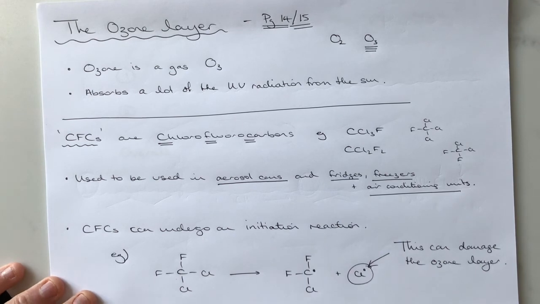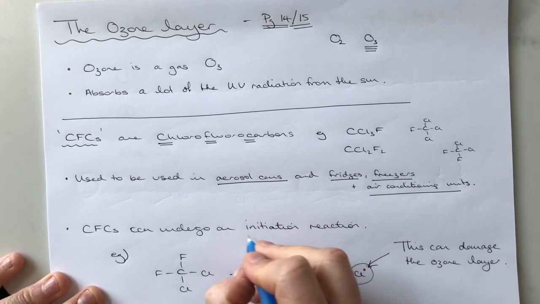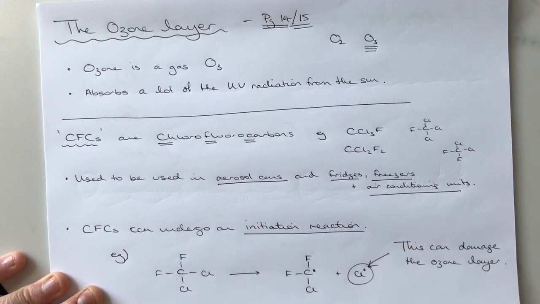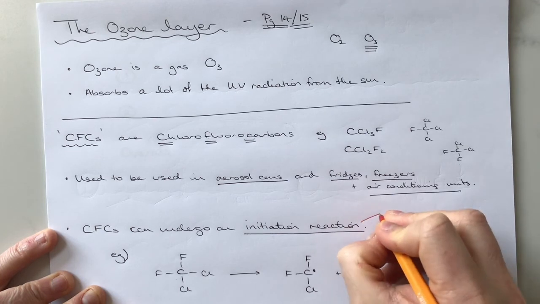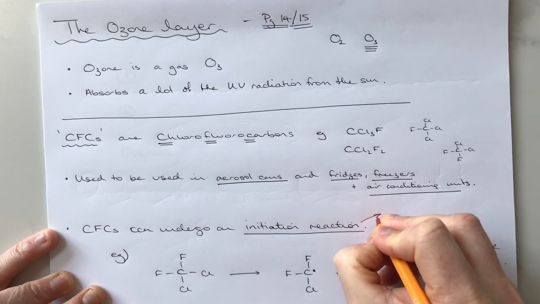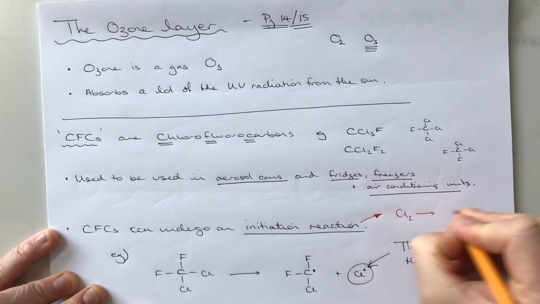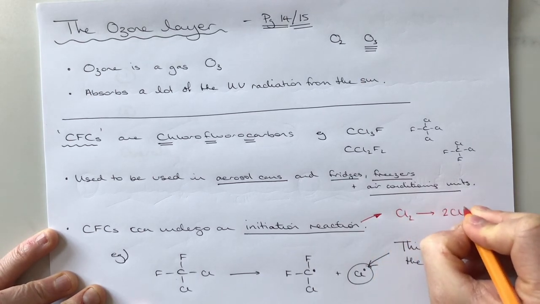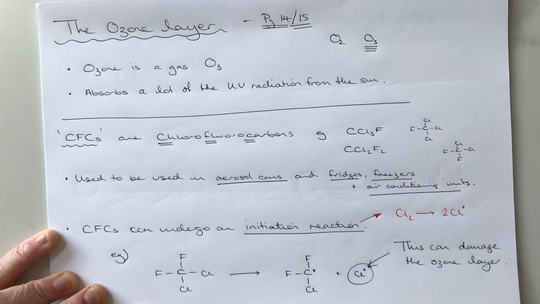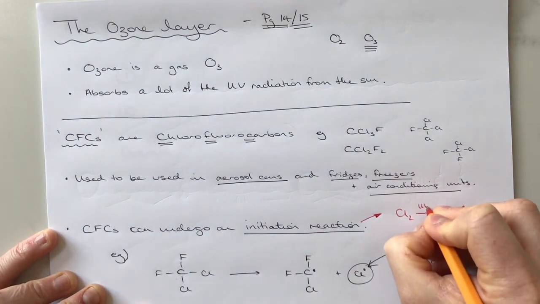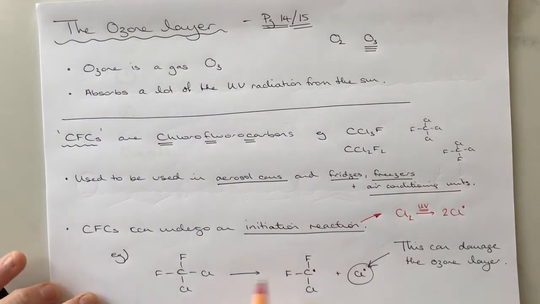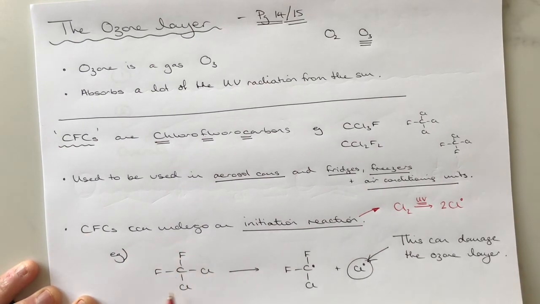And when CFCs are released into the atmosphere, they go right up to the top of our atmosphere and they undergo an initiation reaction. And when I say an initiation reaction, I mean very similar to the initiation reactions we see in free radical substitution mechanisms. So you remember when we have Cl2 and it splits up into two chlorine radicals, for example. That's in the presence of UV light. So I want you to imagine that we've got this CFC, so this is difluoromethane.